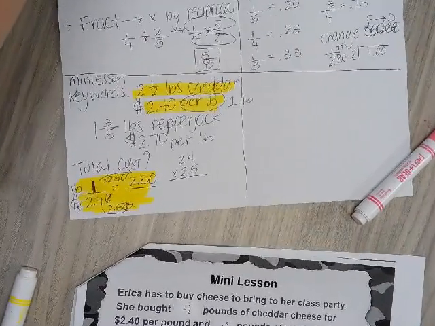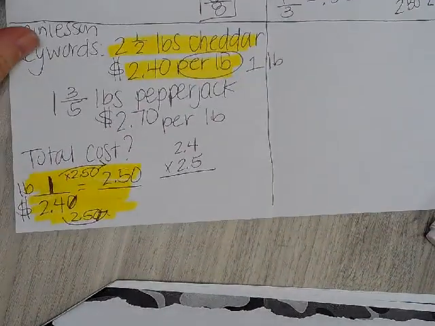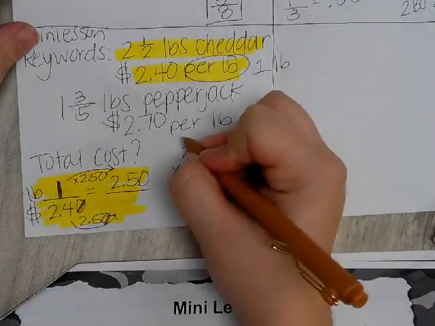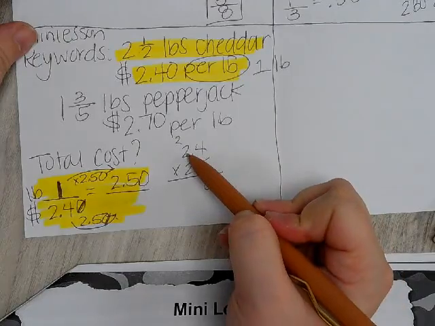I'm trying to make it just so y'all can see it. Okay, so now I'm just going to multiply. 5 times 4 is 20. Carry my 2. 5 times 2 is 10. Plus 2 is 12.